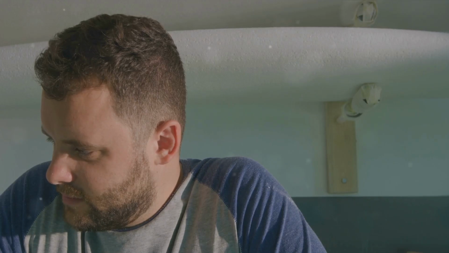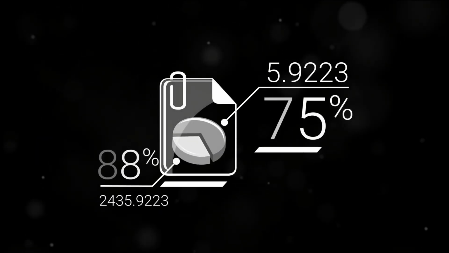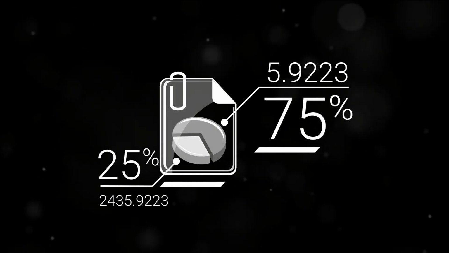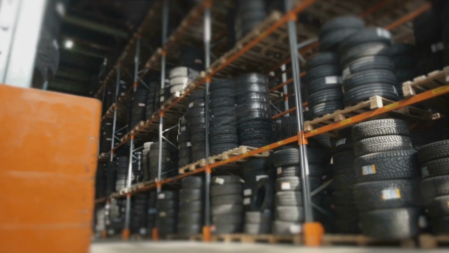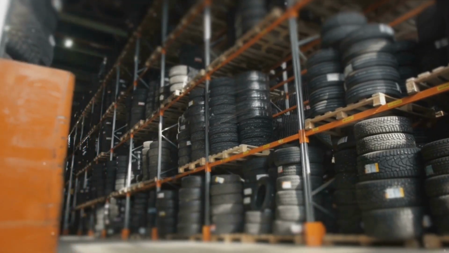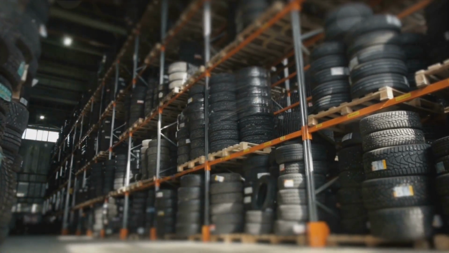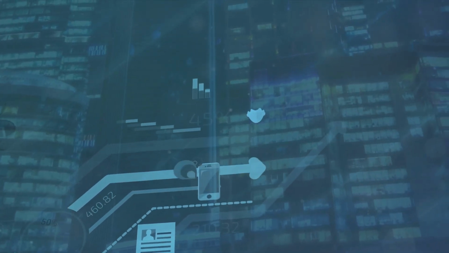A high asset turnover ratio is generally desirable, as it suggests that a company is using its assets efficiently to generate sales. However, it's important to note that what constitutes a good asset turnover ratio can vary depending on the industry. For example, a grocery store with low margins may have a higher asset turnover ratio than a luxury car dealership with higher margins. By monitoring asset turnover, businesses can identify opportunities to improve asset utilization.